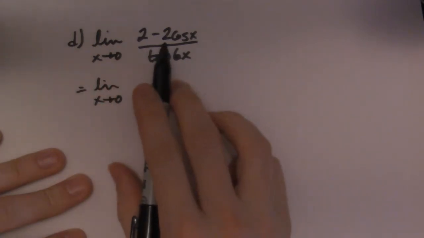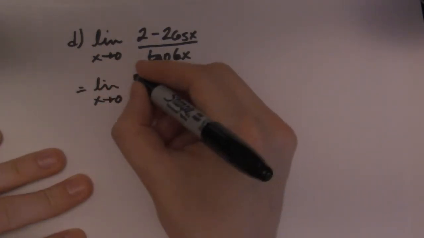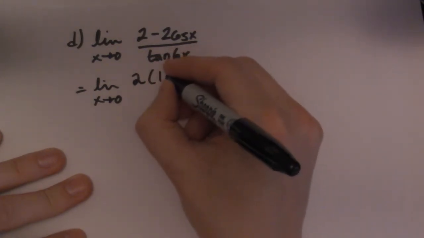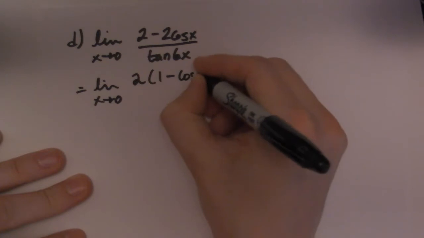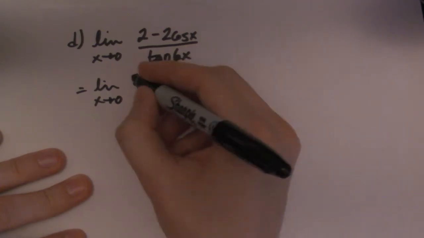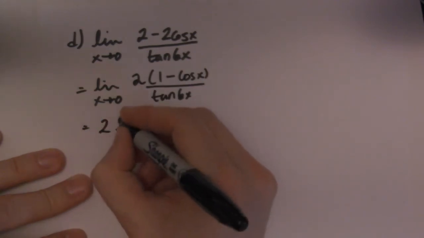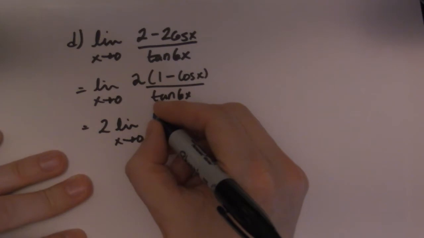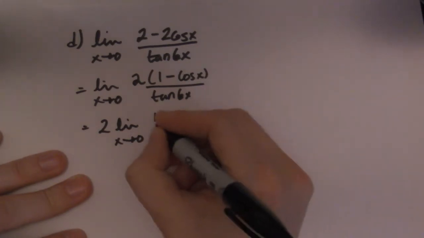So the first thing I'm going to do is make my life a little bit easier and just take out a 2 here. If I take out a 2, I'm left with 1 minus cos x all over tan 6x. So I'm going to take that 2 right to the outside, and have 1 minus cos x all over tan 6x.